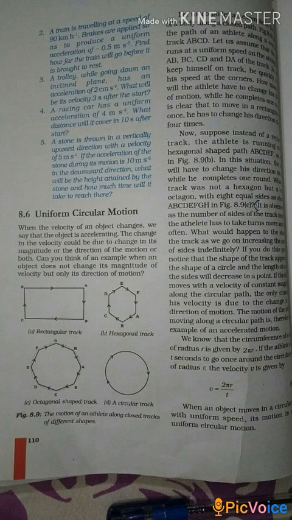Why does this happen? Because the track is circular. If you do this, you will notice that the shape of the track is approximately the shape of a circle, and so the length of each side will decrease to a point. If the athlete moves with a velocity of constant magnitude along a circular path, the only change in his velocity is due to the change in his direction of motion. Then we can derive the velocity.